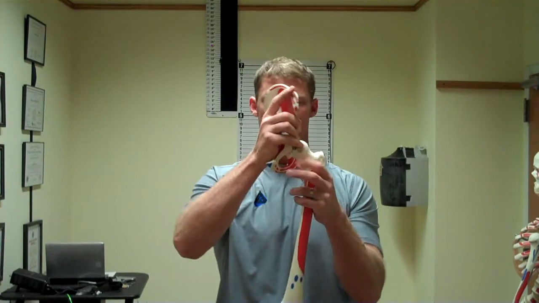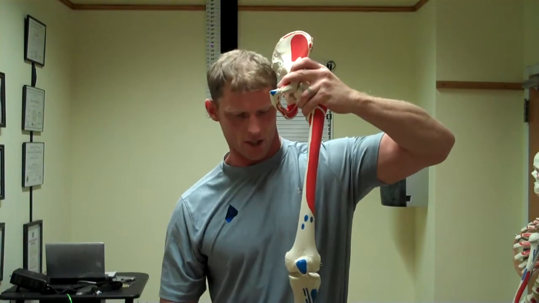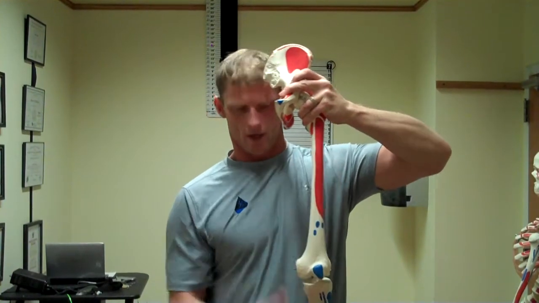The quadriceps. Here's our leg again. Hopefully it won't fall apart on us. Here's our anterior view of the leg. We've got a left leg here, obviously. So here's your quads right in the front here, all attached to the patella.